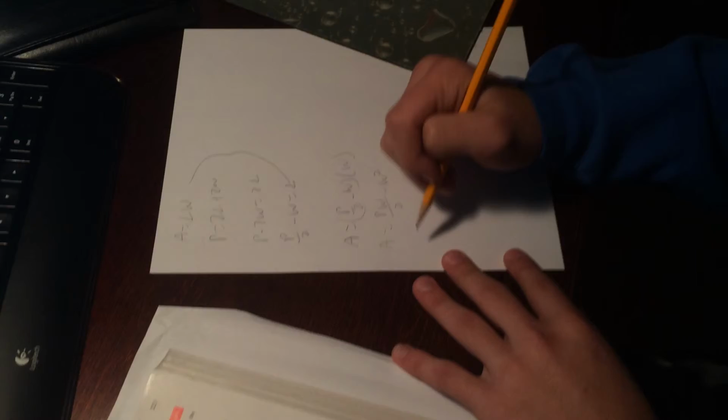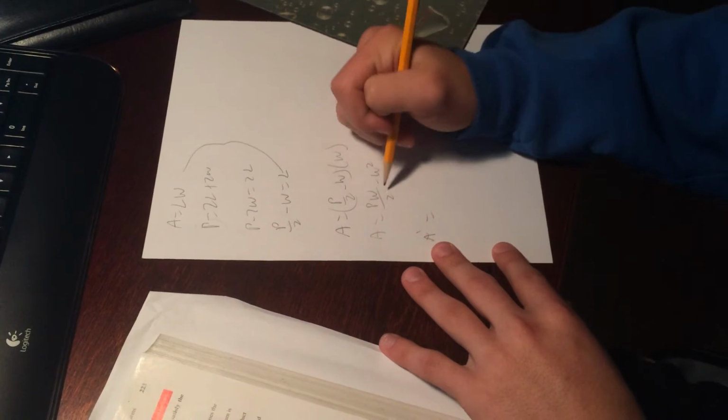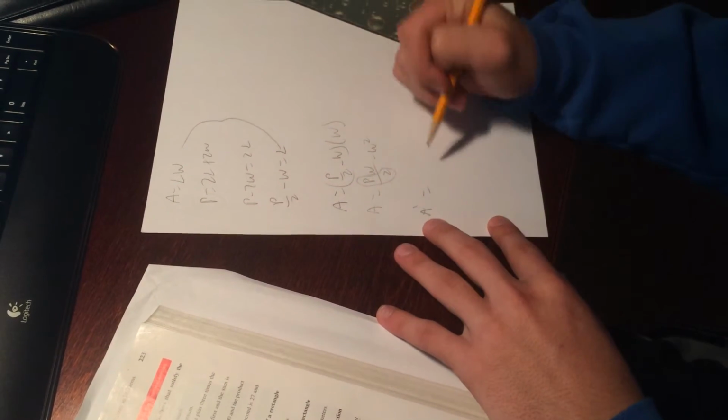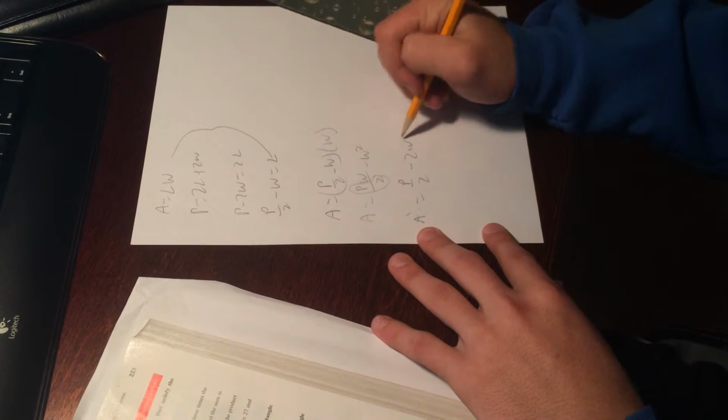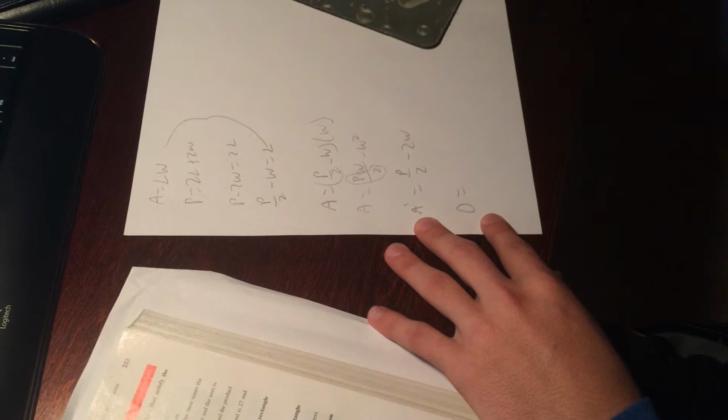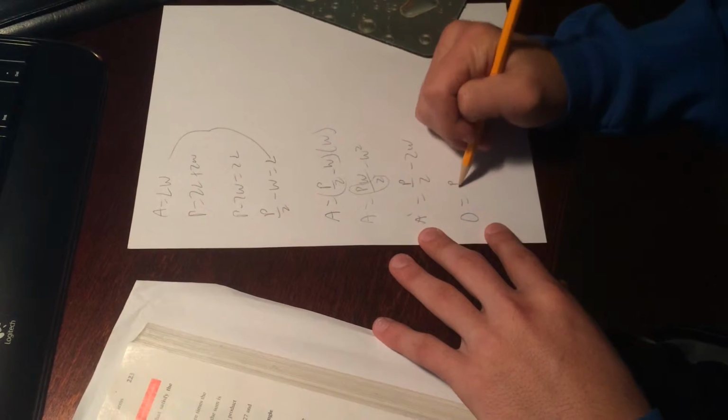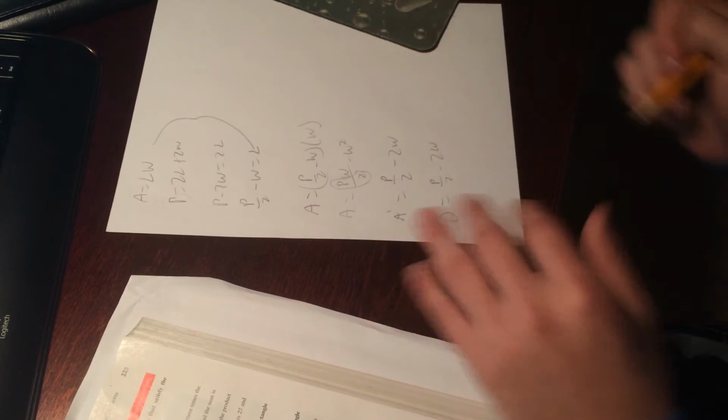Take the derivative of that. A prime is going to equal, we're going to treat P like one solid number, so we're just going to leave it how it is. P over 2 minus 2W, set that equal to 0. 0 is going to equal P over 2 minus 2W.